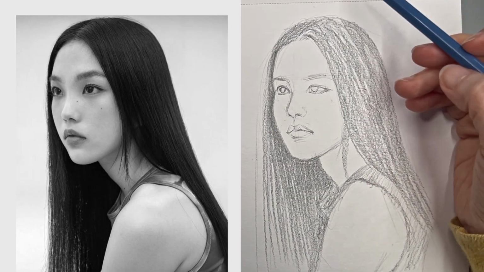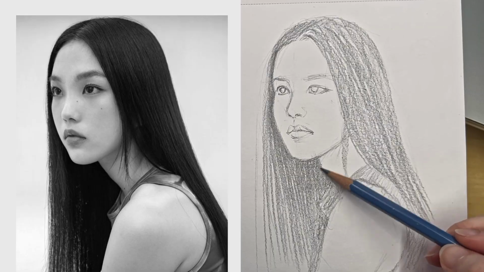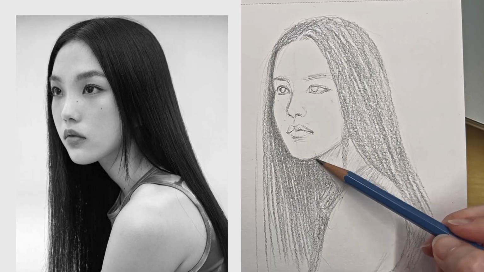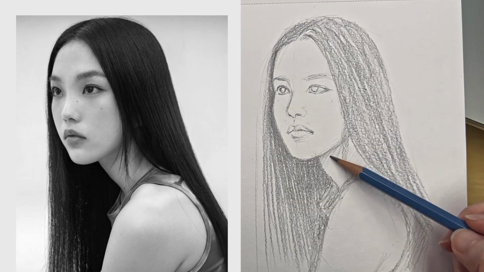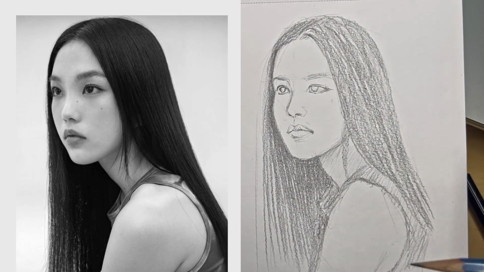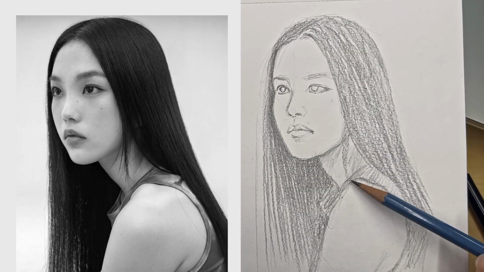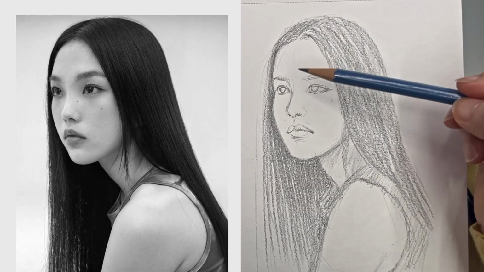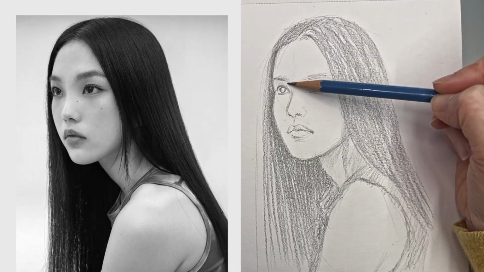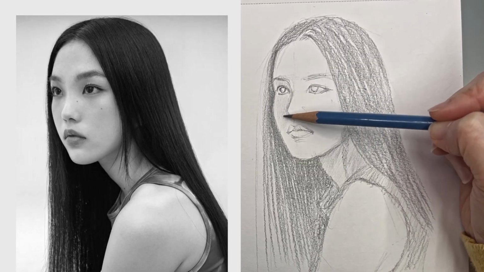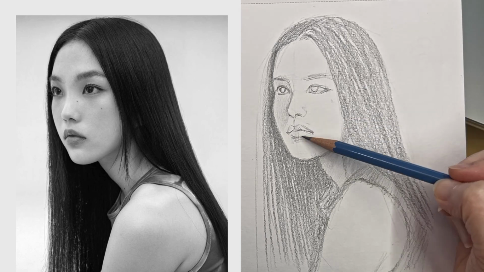Now that I'm done blocking in the darkest areas of this portrait, I go in with my 1B graphite pencil and start shading in the darkest areas among the skin tones. In the reference photo, it's the neck area and especially also the area between the neck and the jawline, where the neck receives some cast shadow from, I think, both the contour of the head and the hair.